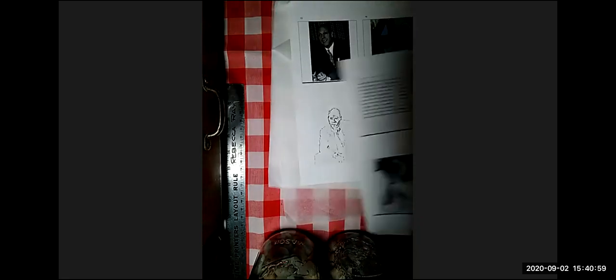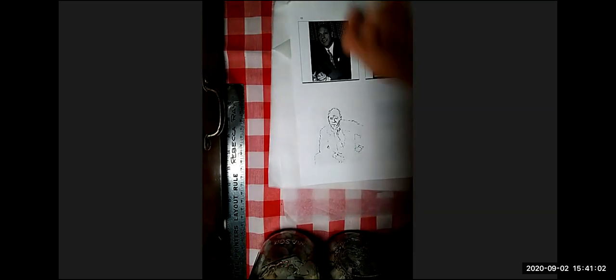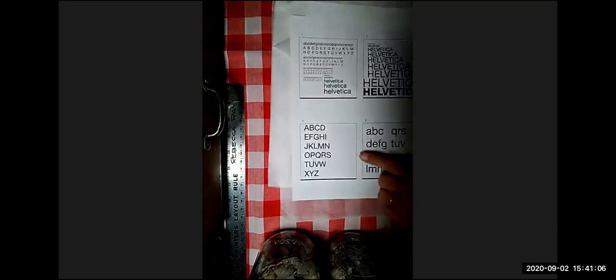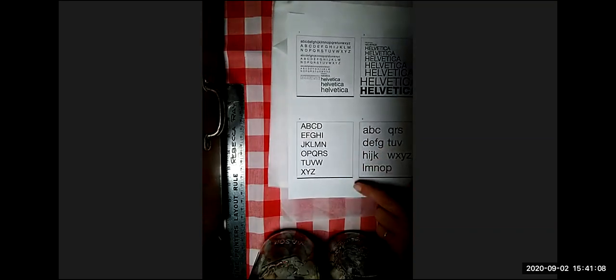Here I've printed out a couple of samples. Let's say this one right here. It has my alphabet in uppercase. It also has, in this case, I think a 5-column grid. I know I did a 6-column grid on the demo, but this is the format.